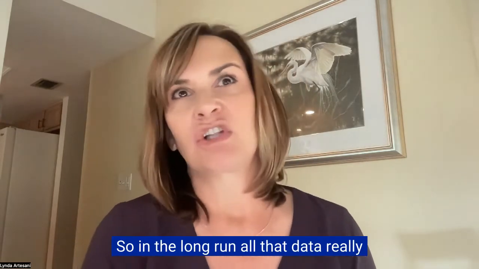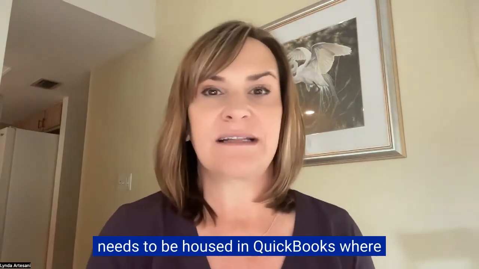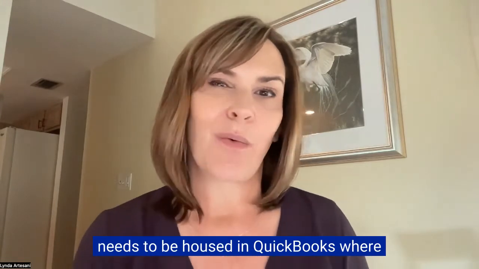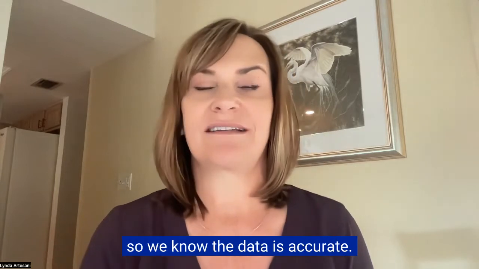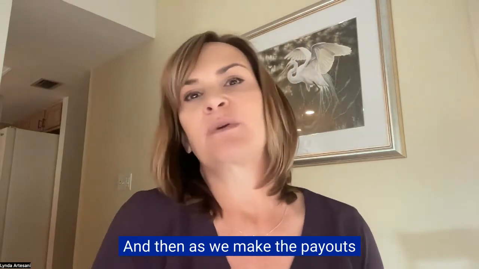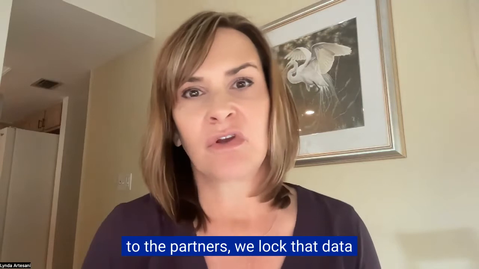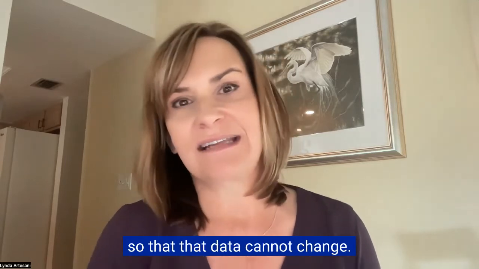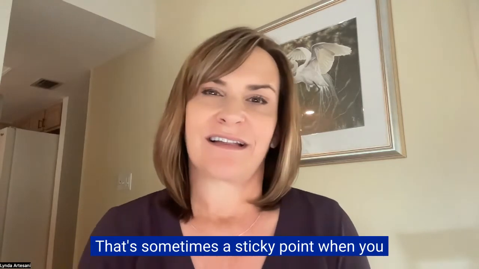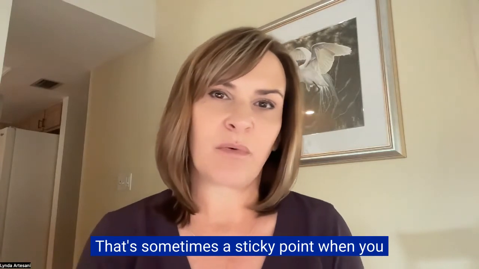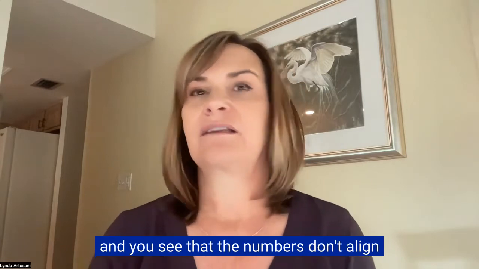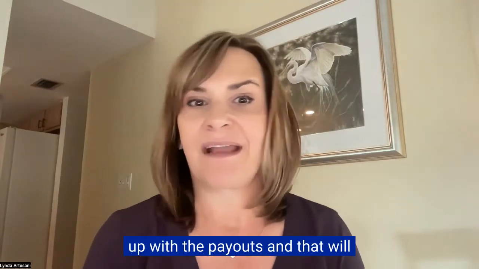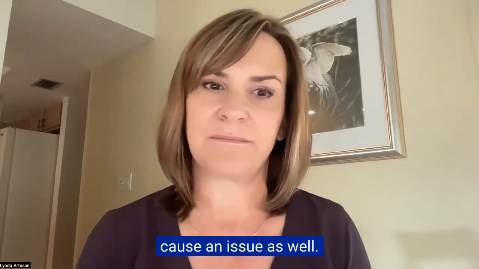So in the long run, all that data really needs to be housed in QuickBooks where it's validated and reconciled and balanced. So we know the data is accurate. And then as we make the payouts to the partners, we lock that data so that it cannot change. That's sometimes a sticky point when you get a new client, and you look at the records and you see that the numbers don't align with the payouts, and that will cause an issue as well.